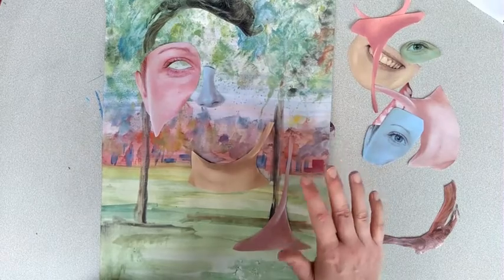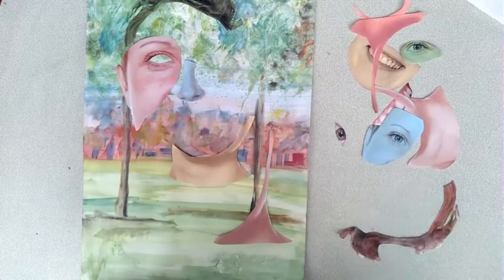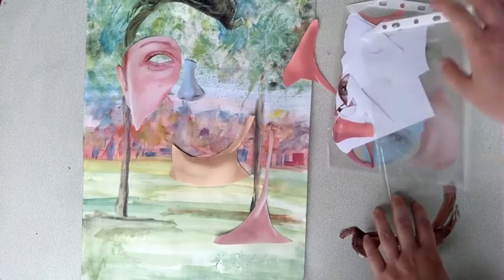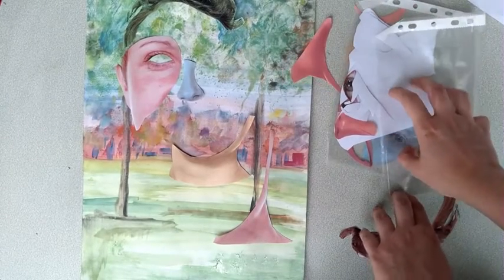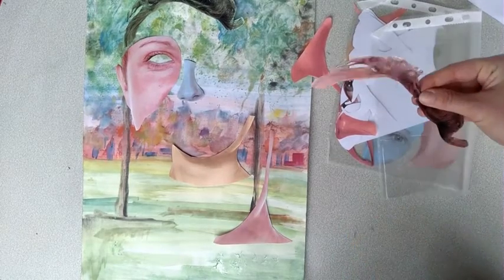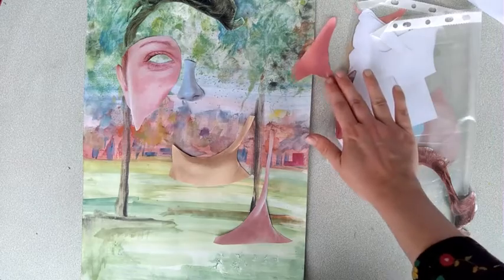So experiment, have fun, and it might be handy for you to have a little wallet or a punch pocket to put the remainder of your face features in. Make sure they're labelled with your name.